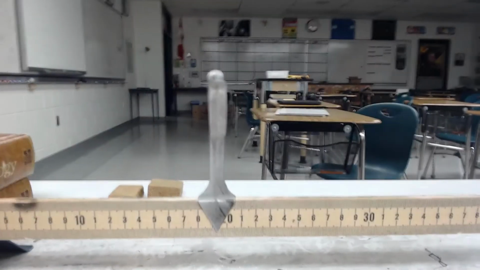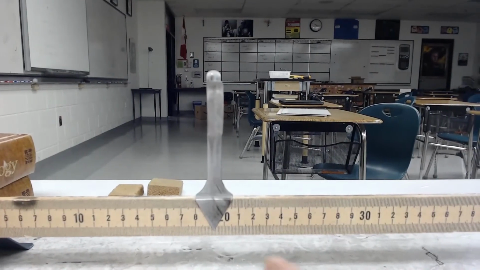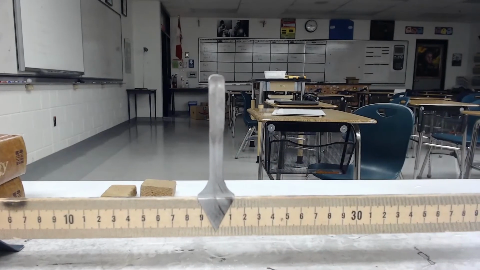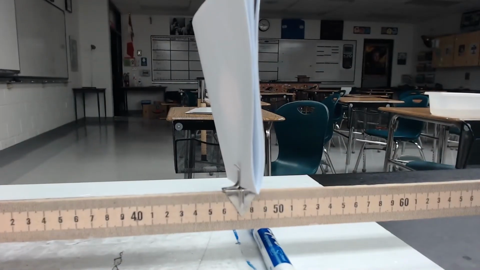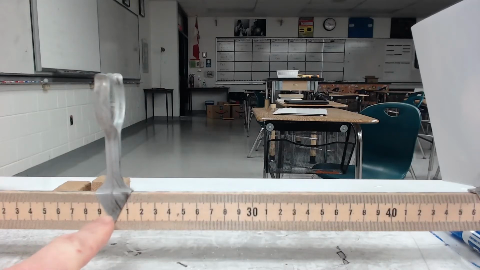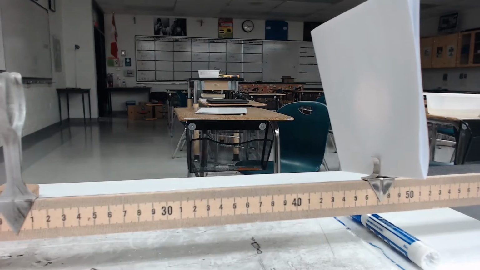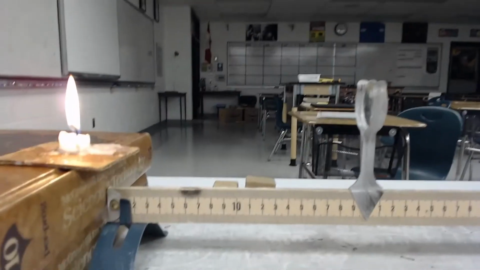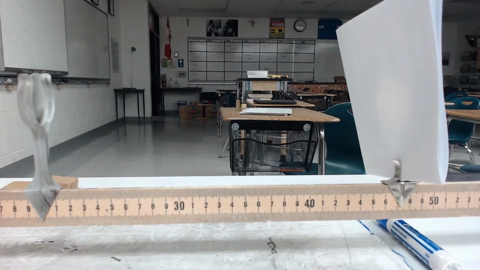So right here I have my lens at 20, and then my screen is over here at 47. Although it's at 47, because the lens is at 20, the distance to our image would be 27. So that's how we make that reading. This one would be 20, and this one would be 27.